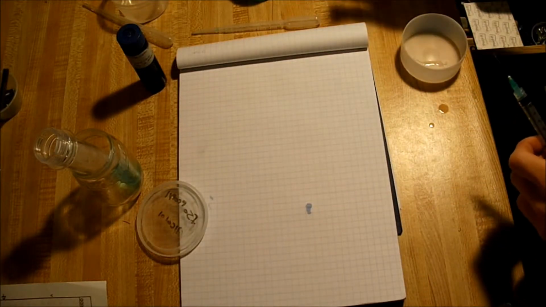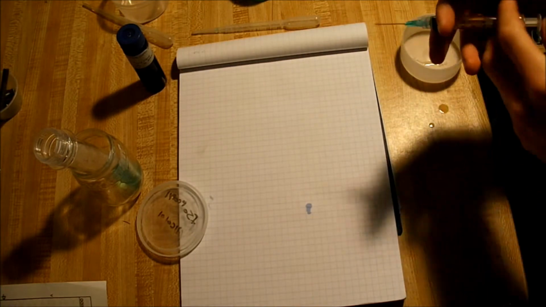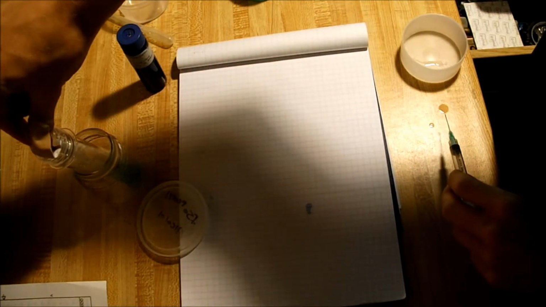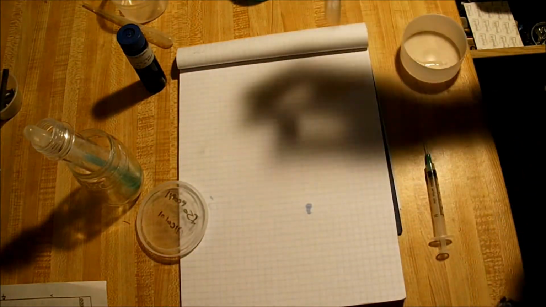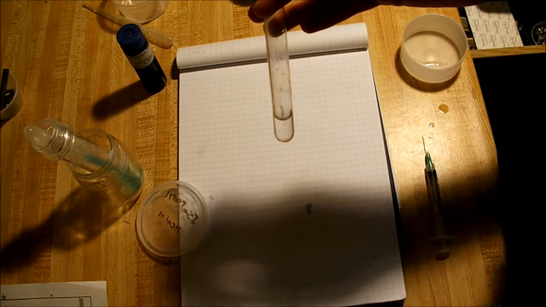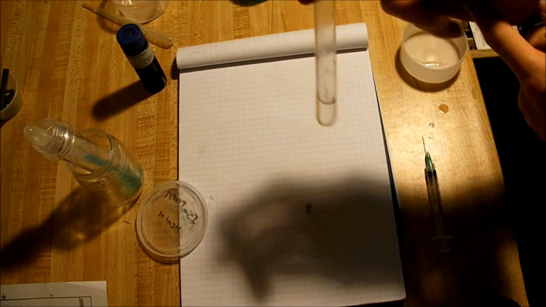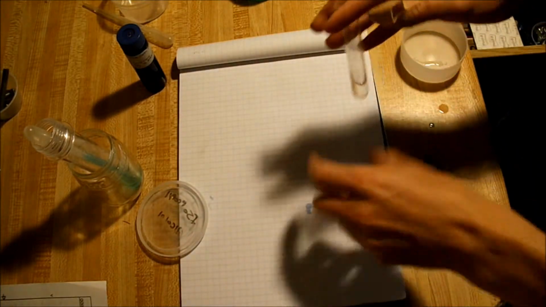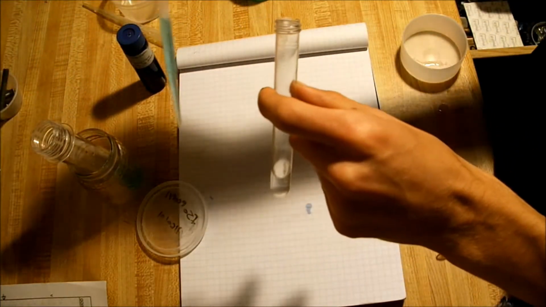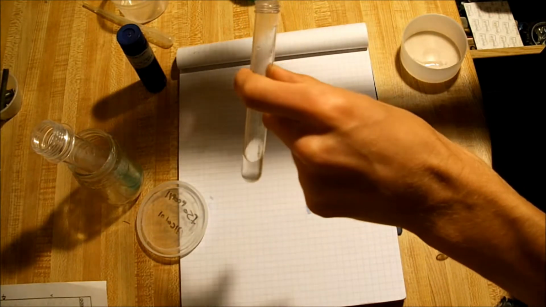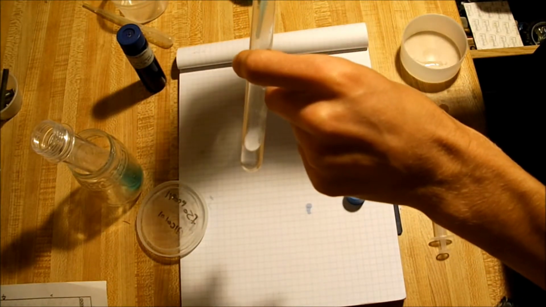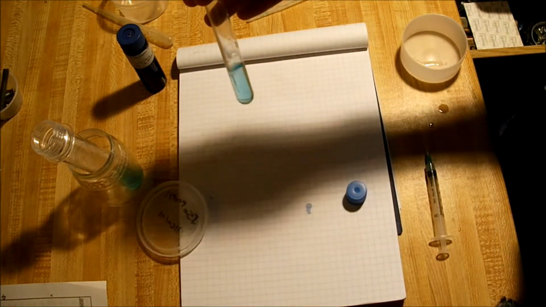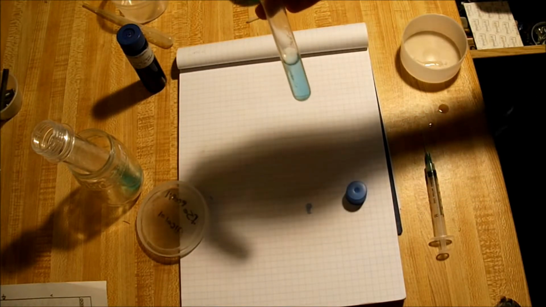Alright, our second experiment today, we are going to be using TACS, alcohol, and copper sulfate to make what are known as tracer patterns. First off, you put your 5 or 10 milliliters of alcohol, whether that be ethanol or isopropyl, into your test tube, which I've already done. Next, you mix, I'd say, about 2 milliliters of copper sulfate solution into the alcohol until it turns a light blue, just a little bit lighter than the copper sulfate solution.